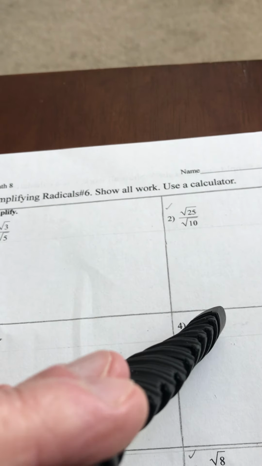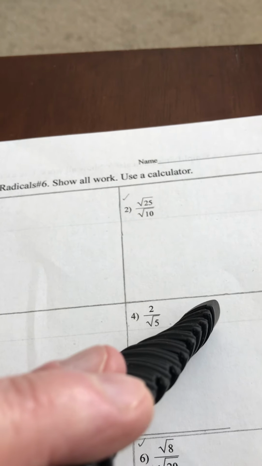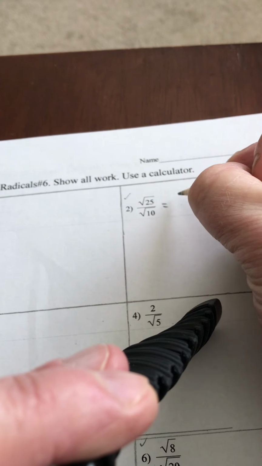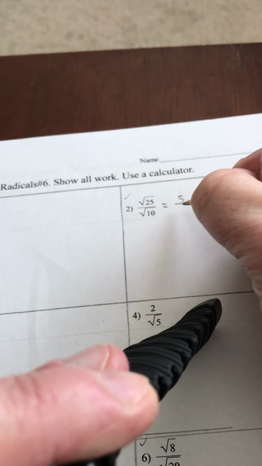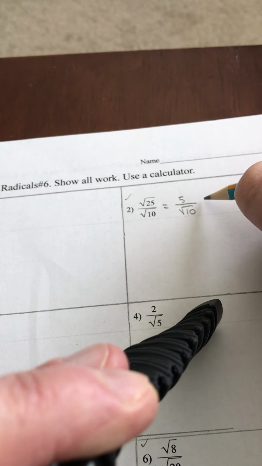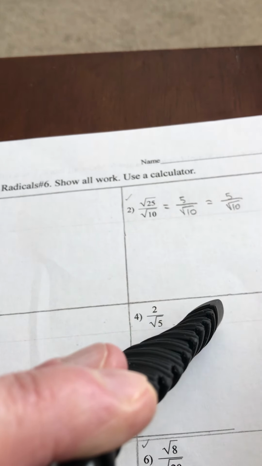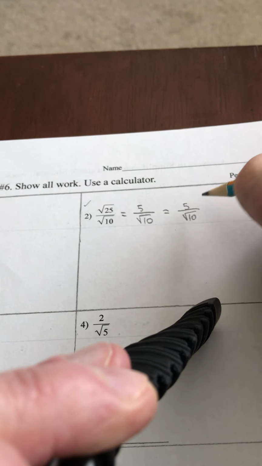Today we have the square root of 25 over the square root of 10. So that's equal to, the square root of 25 is 5, over the square root of 10. And so what you can do here is write this as 5 over the square root of 10. Multiply the top and bottom by the square root of 10.